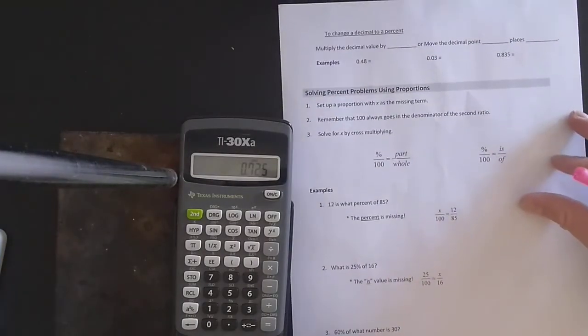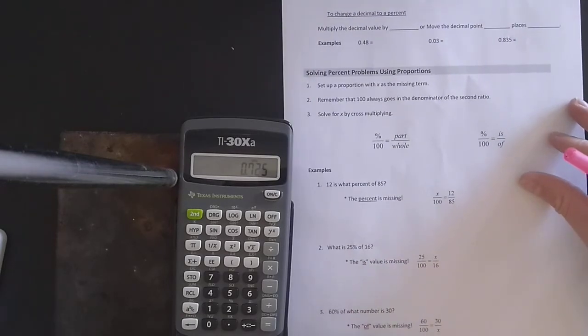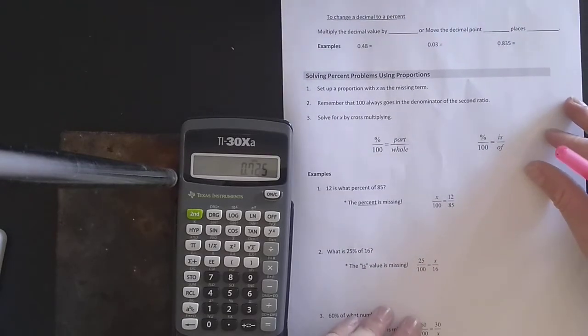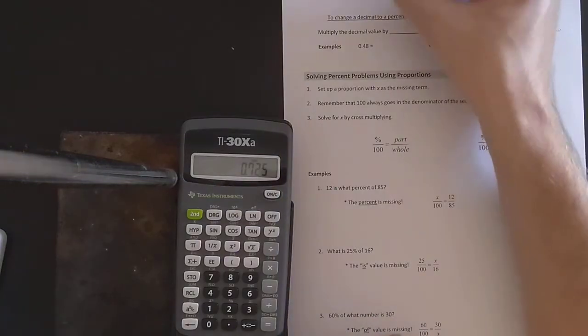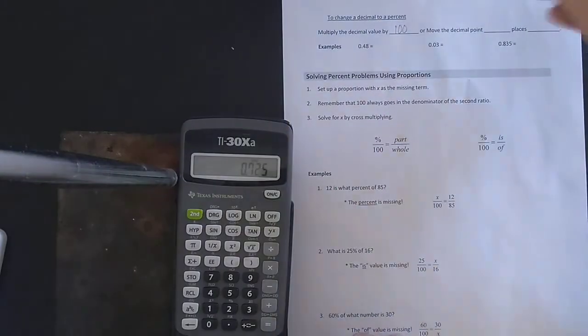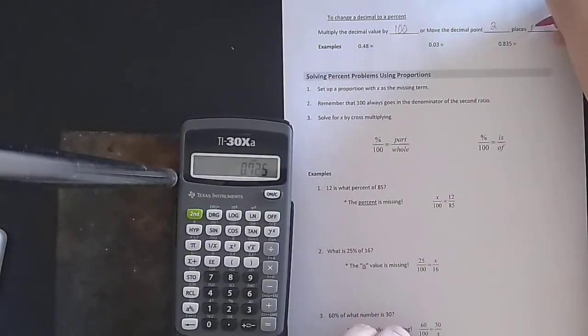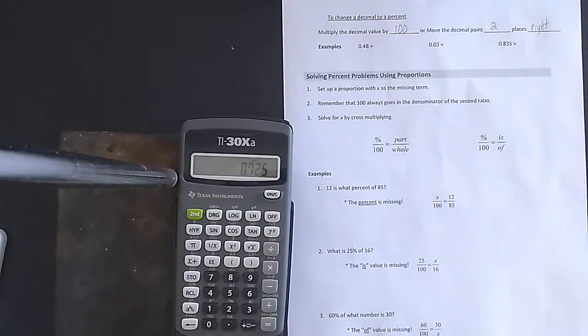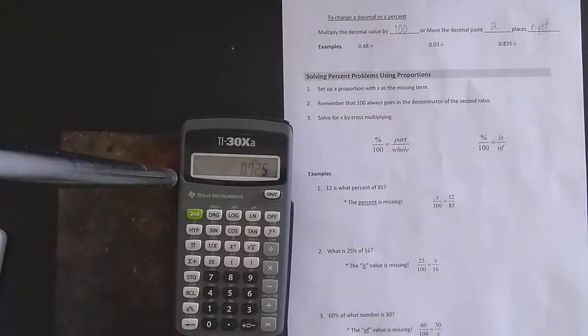Okay. Now, to change a decimal back into a percentage, you just do the opposite. You multiply the decimal value by 100 or move the decimal point 2 places to the right. But we're going to focus on multiplying by 100. So going from percent to decimal, you divide by 100. Going from decimal to percent, you multiply by 100.